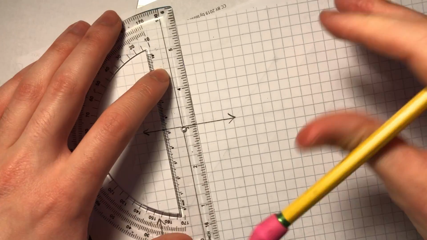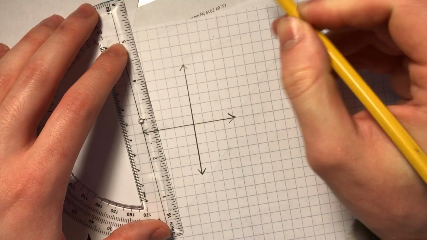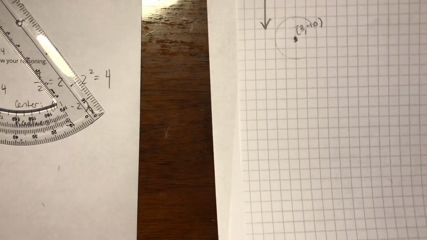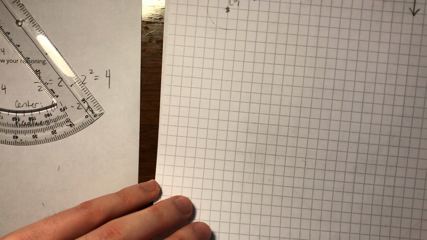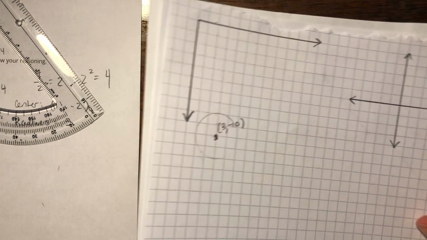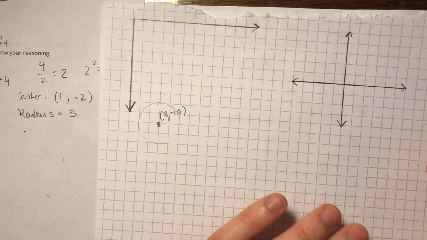You can also do this on Desmos. You can graph a circle on your graphing calculator. It's above and beyond, so maybe that'll be some sort of extra credit, but really it's pretty simple to do by hand, I think.